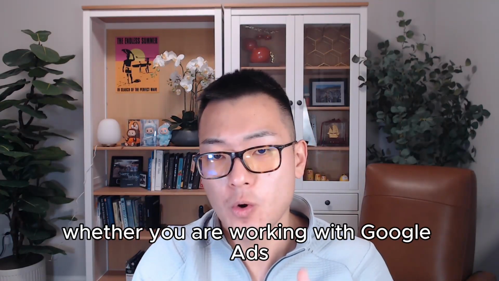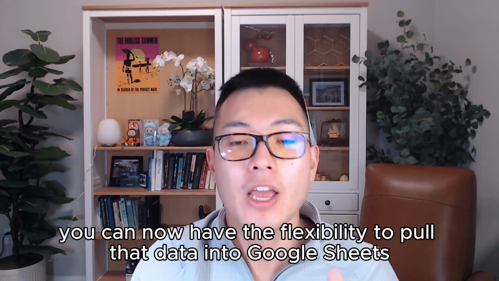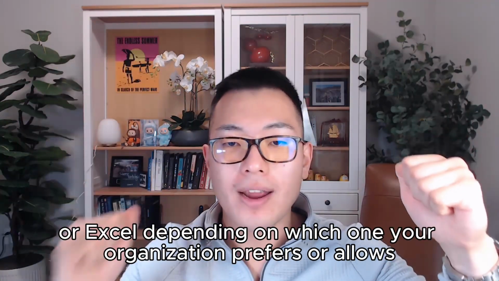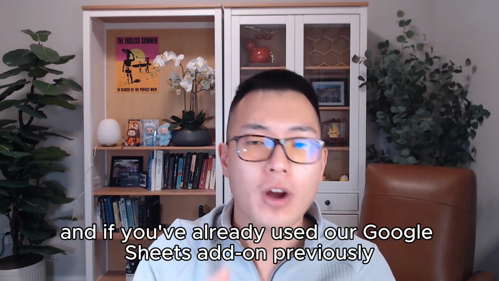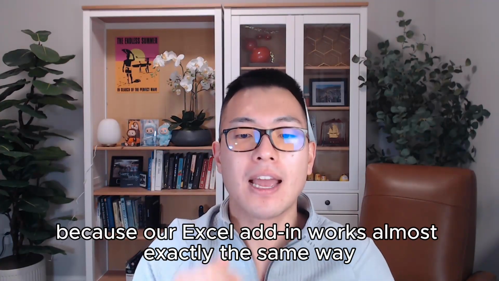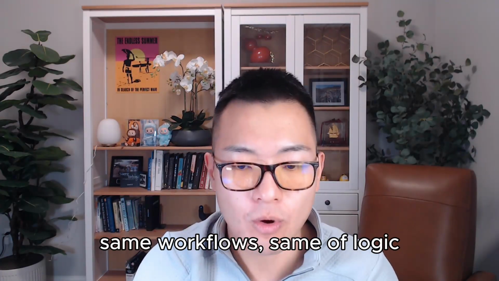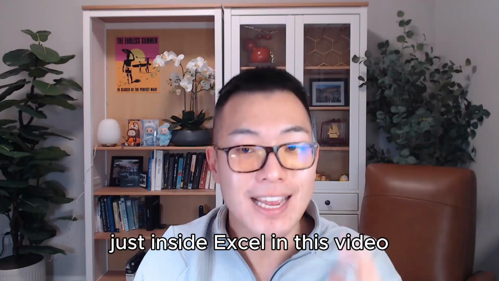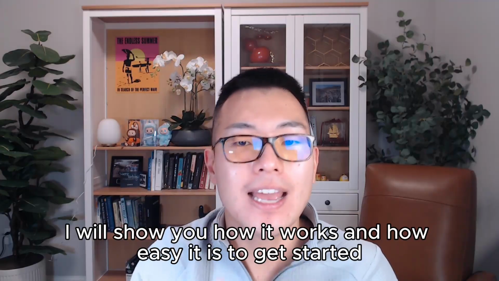Whether you're working with Google Ads, Facebook Ads, Google Analytics, or any other major marketing platforms, you can now have the flexibility to pull that data into Google Sheets or Excel, depending on which one your organization prefers or allows. And if you've already used our Google Sheets add-on previously, this wouldn't feel like a big switch at all, because our Excel add-in works almost exactly the same way. Same workflows, same logic, and very similar, same seamless experience, just inside Excel. In this video, I will show you how it works and how easy it is to get started.